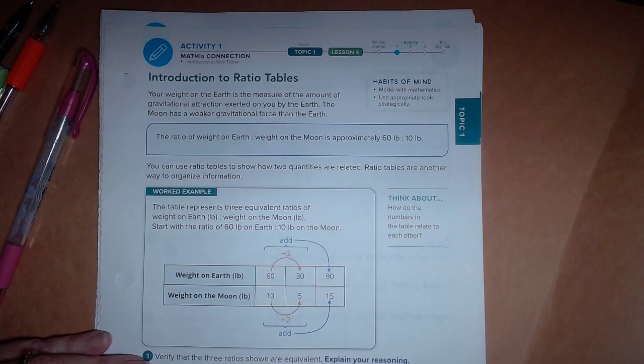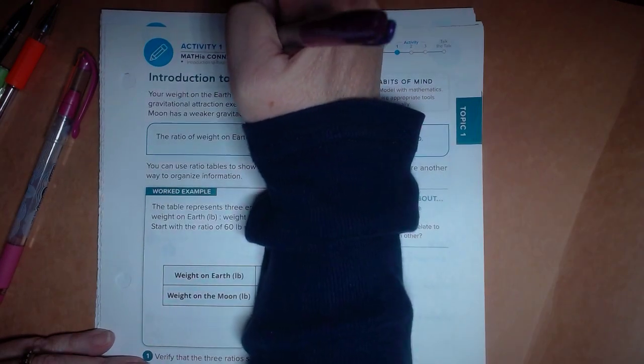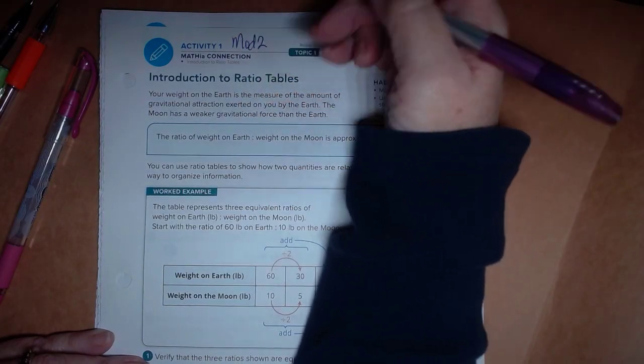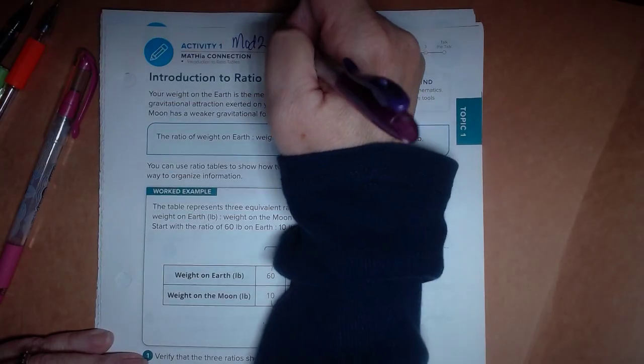Hi everyone, welcome back. We are continuing in Module 2. We are still in Topic 1. We're on Lesson 4, Activity 1, which is on page 213.